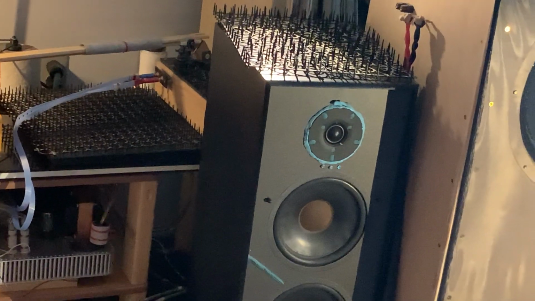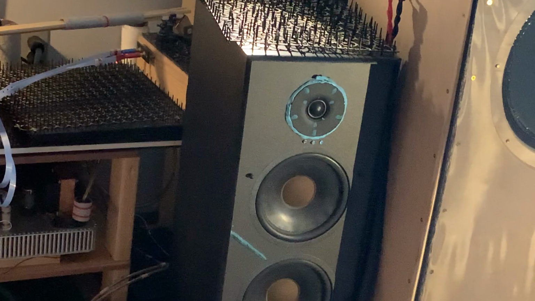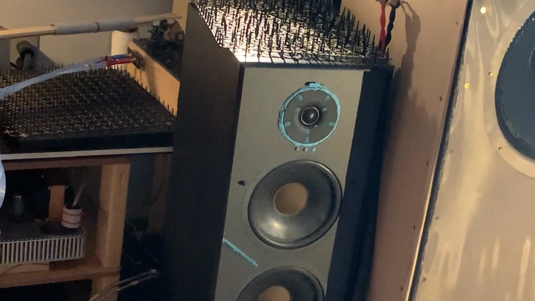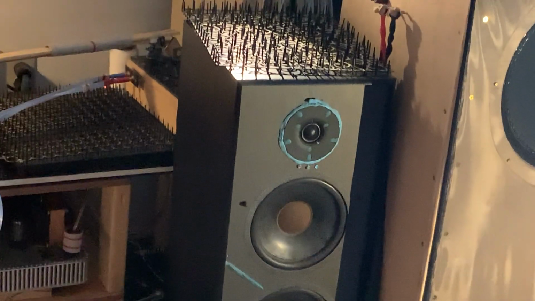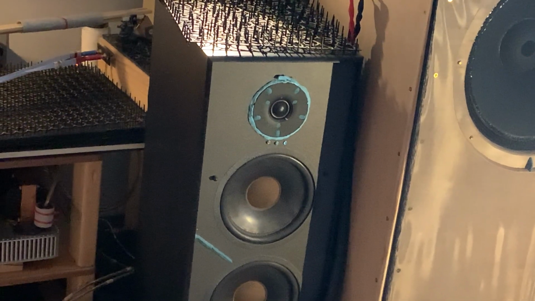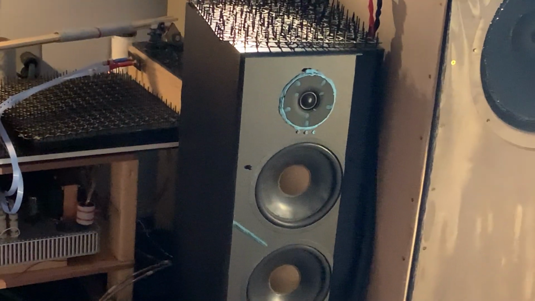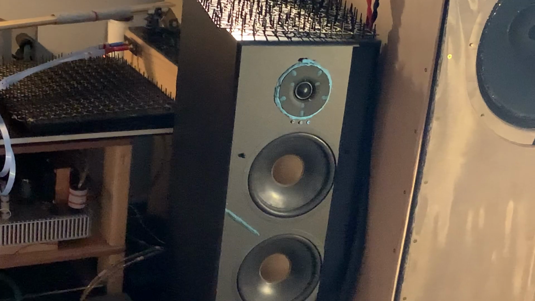So basically, if you have a heavily built bookshelf with strong walls, then 40% or maybe a third of its total volume is the free air volume. If it's a lighter cabinet, then it can be 50 to 60% of the total volume that is your lung size for that bookshelf speaker. For these big floor standers, I would say you will get a figure between 40% and 60% depending on how thick the wall of the cabinet is.